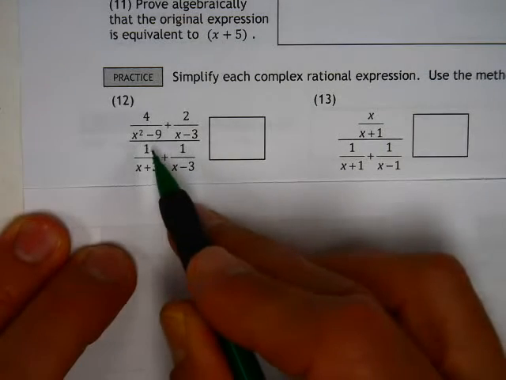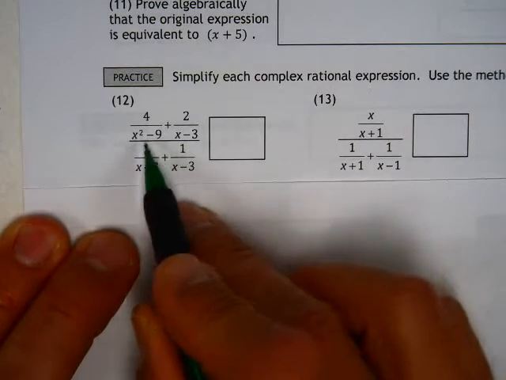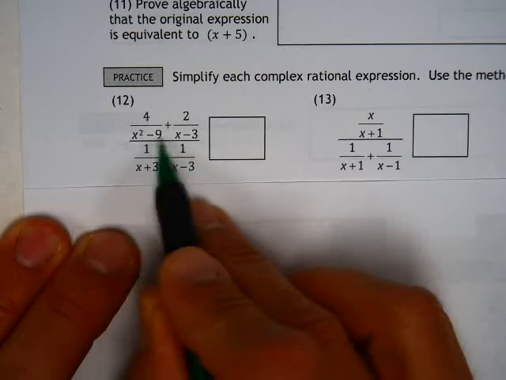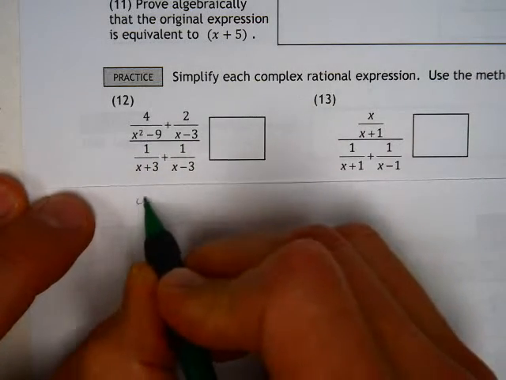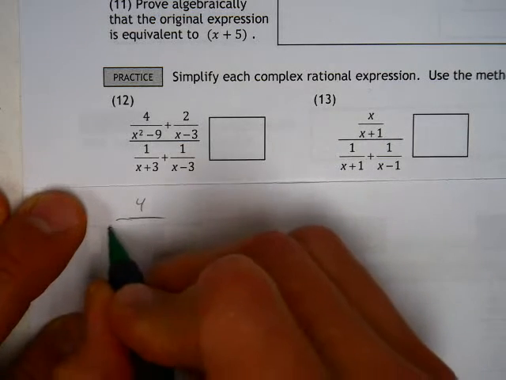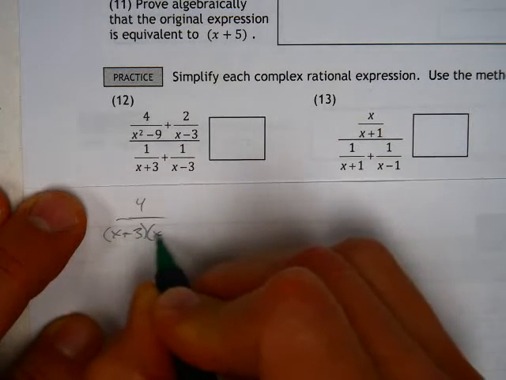So, the common denominator that we have here is going to be an x plus 3 and an x minus 3. So we have this 4. I'm going to rewrite it because we just don't have enough space here. x plus 3 and x minus 3.